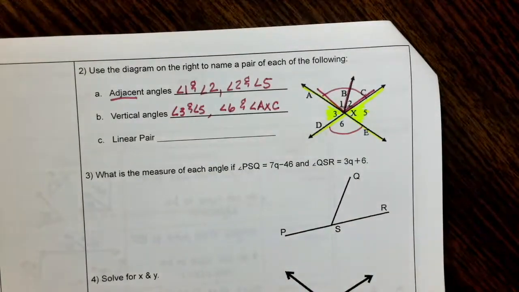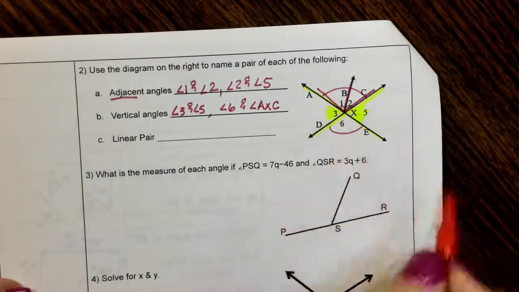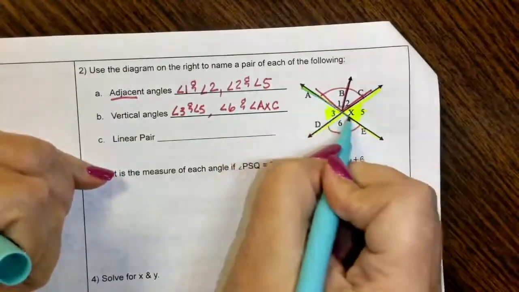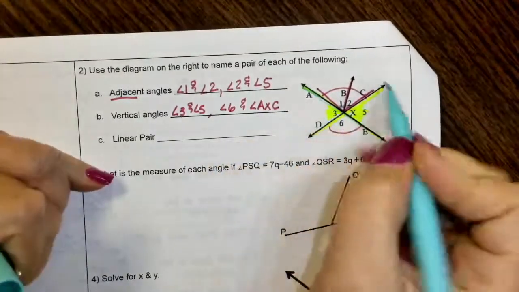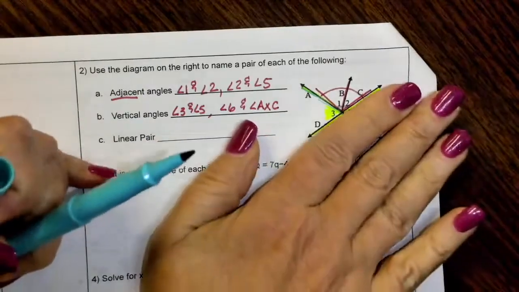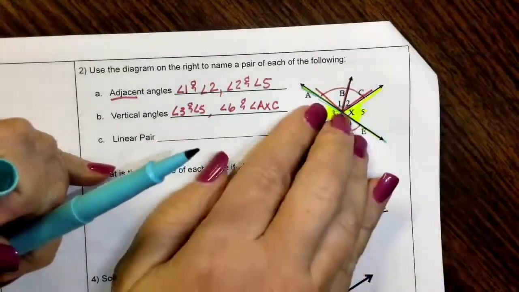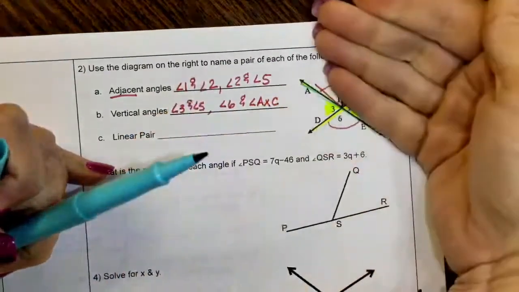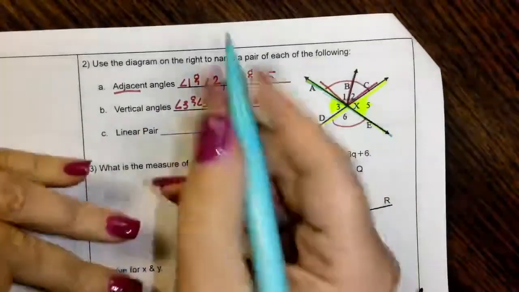And then a linear pair, what we're looking for is angles that form that straight line. So if they're going to form this straight line, they're right here, right? And there are lots, right? We have this straight line, those form a linear pair, those form a linear pair, those form a linear pair, these form a linear pair. We have lots of options.